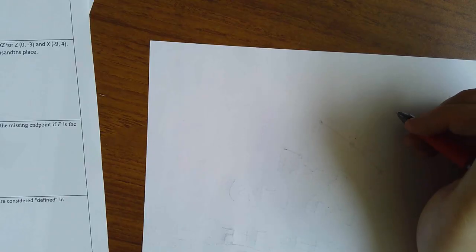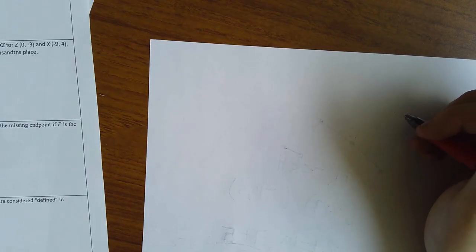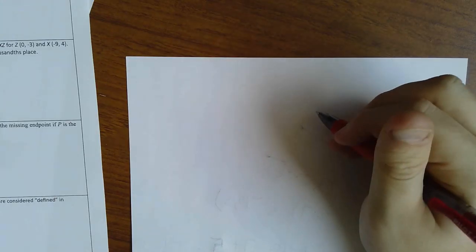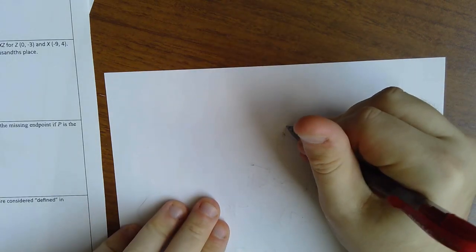So, if I remember the distance formula correctly, first I need to find the distance between the 2 points and square them together because they're like sides of a triangle.